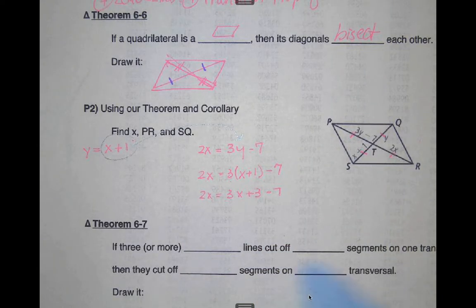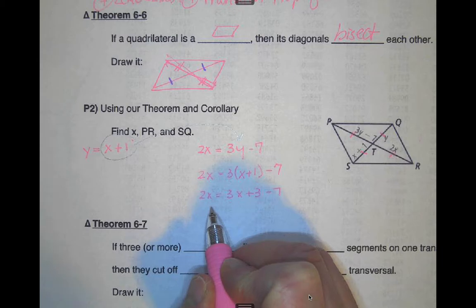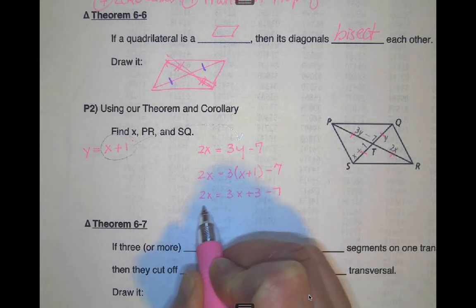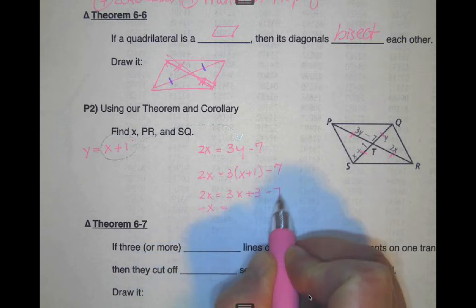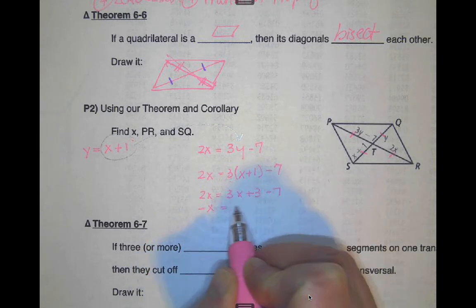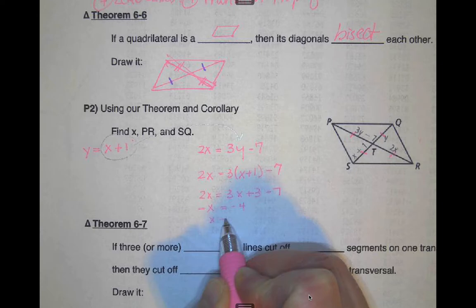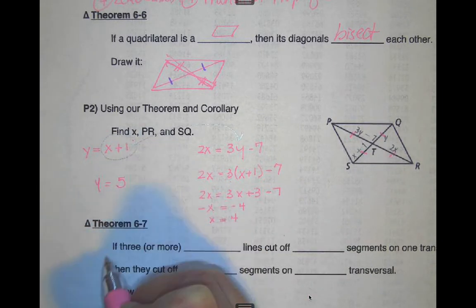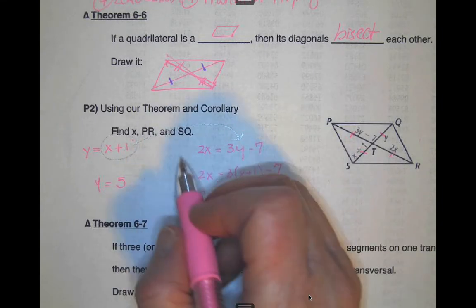So then I get, let's see here, I move that over there. I get negative x equals 3 plus negative 3 minus 7, which is negative 4. So then x is equal to 4. Then I just have to go back over here and plug it back in. y is equal to 5. Okay, so I got x, I got y.